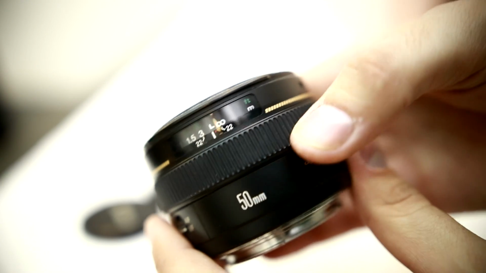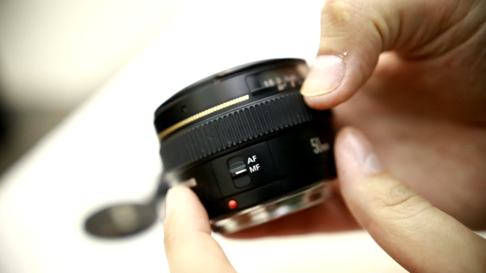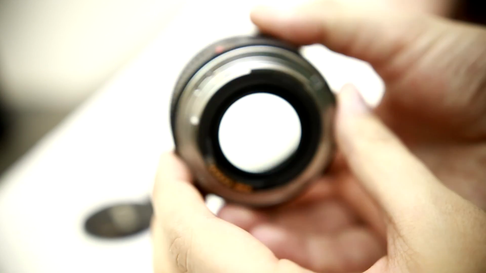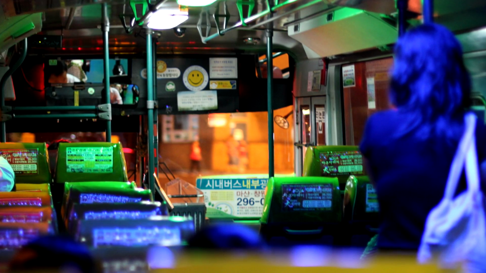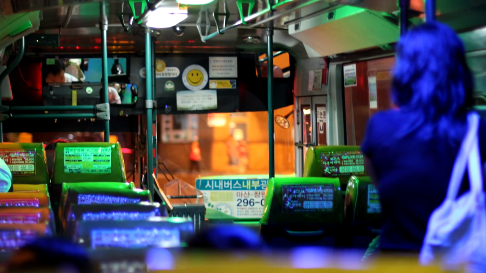This was the first camera lens I ever bought, at the same time as my first digital SLR camera, a little Canon 550D, and this is the first picture I ever took, on a South Korean bus on the journey home. Bit more colourful than the buses in Wales.